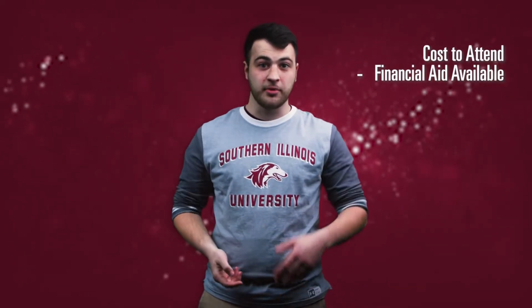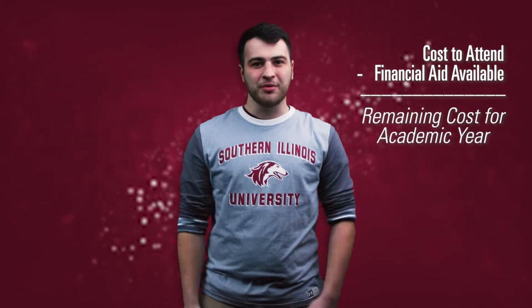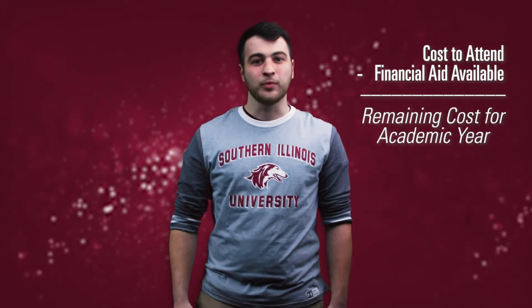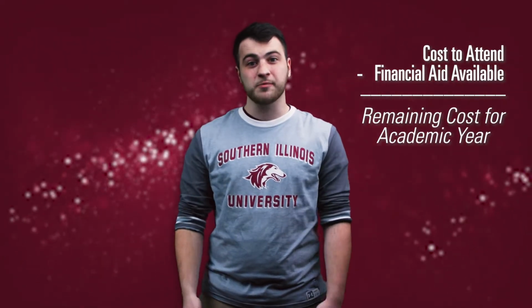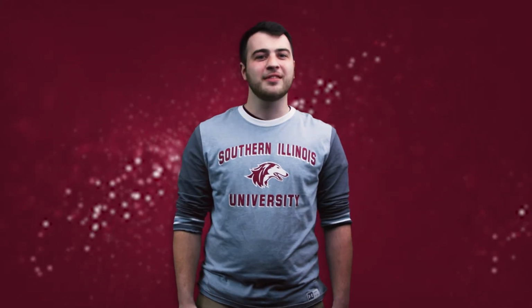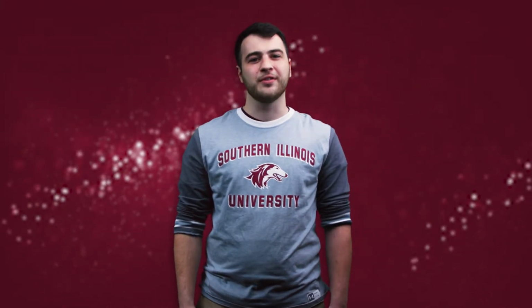Below your cost breakdown, you'll see a financial aid award package, which lists all the scholarships, grants, and loans you have available to you. Subtract your financial aid available from your cost to attend, and you'll find your remaining balance for this academic year, or semester if you're entering SIU in the spring term. There are several different options to help finance your remaining balance, including payment plans through SIU, Parent Plus loans, or private loans.